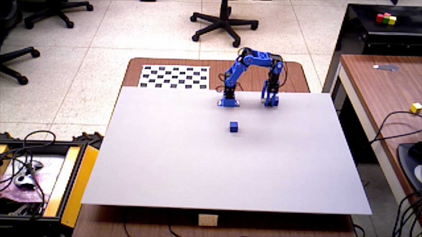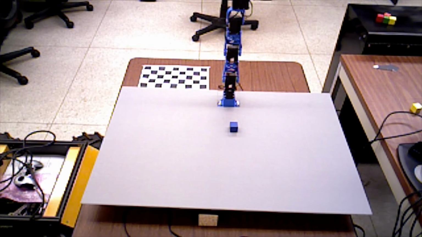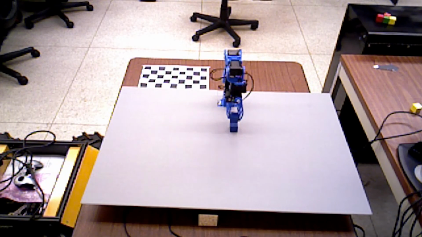Ultimately, our goal is to demonstrate the ability of the robotic arm to manipulate and stack blocks on a tabletop while using vision feedback. This summer experience has been an amazing one for me, and I've learned many new things through this research in robotics. I'm very grateful to Dr. Corso for guiding me through this project, and I hope to continue working with his lab in the future.